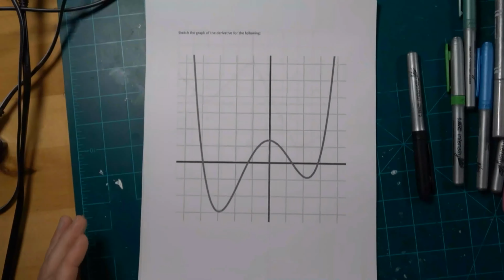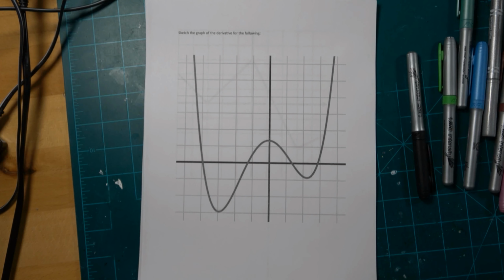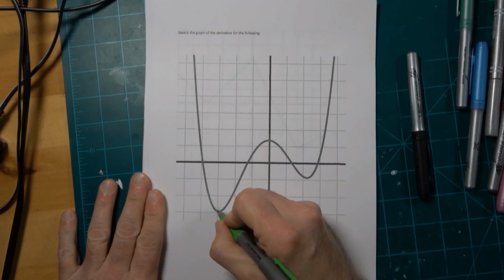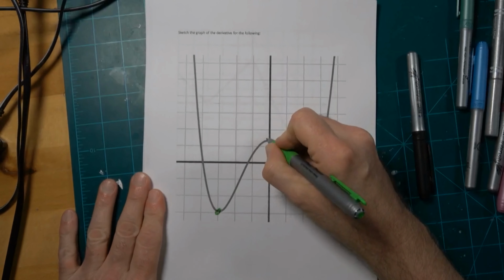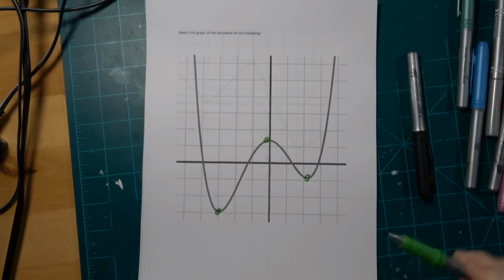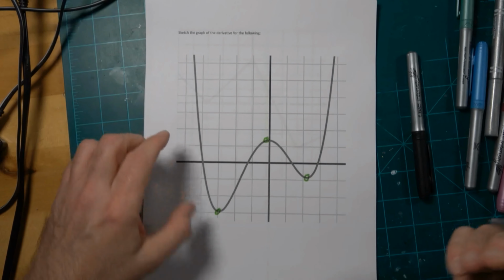Hello, everybody. We are going to talk about how to graph the derivative from a graph of the function. Now, first thing we got to look for are horizontal tangents. So when I look at this graph right here, I have a horizontal tangent at this point here, and this point here. Now, the reason this is important is that the derivative is the slope of the tangent line, okay? So, horizontal tangents have zero slope.